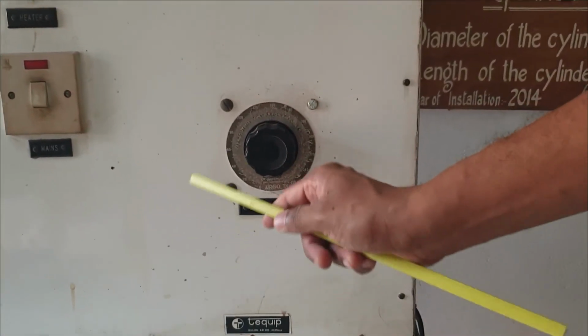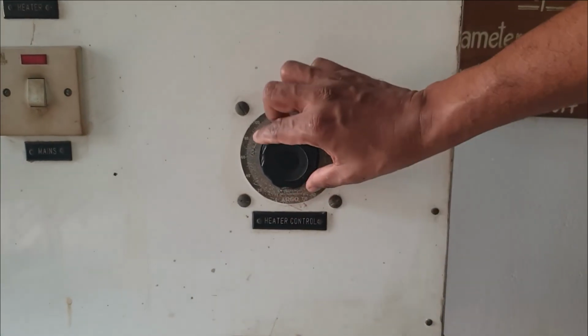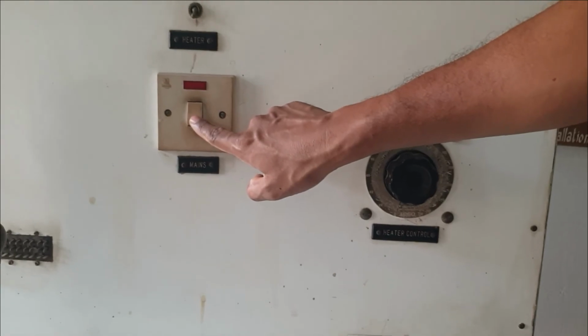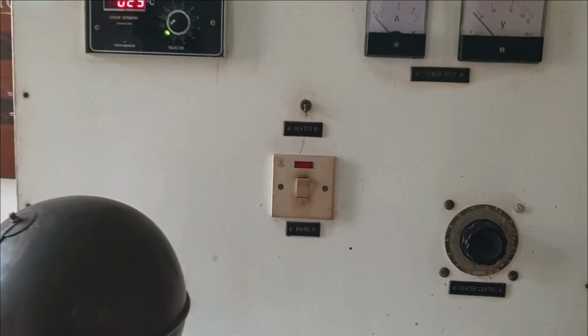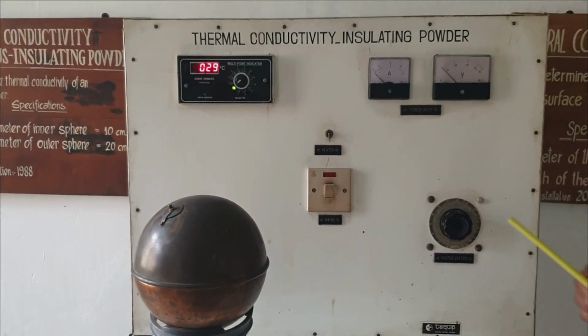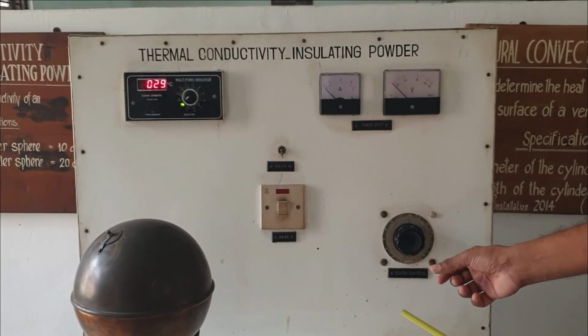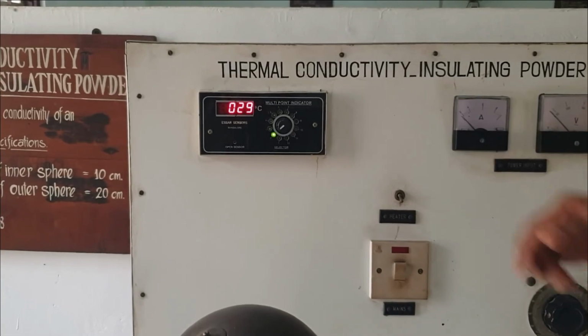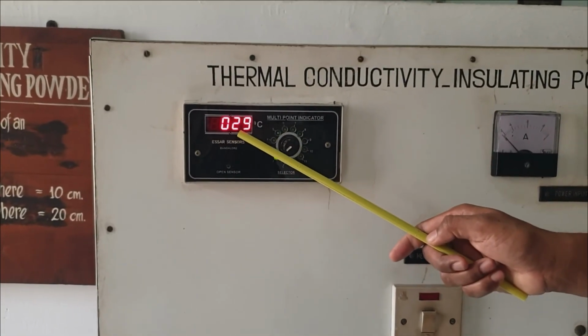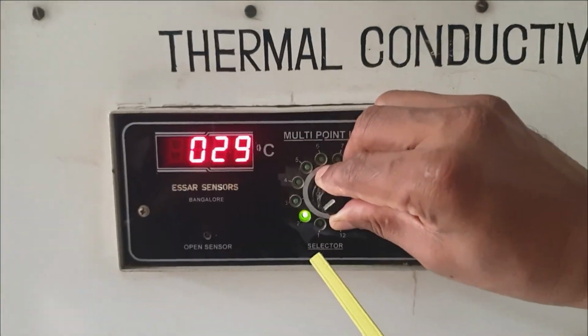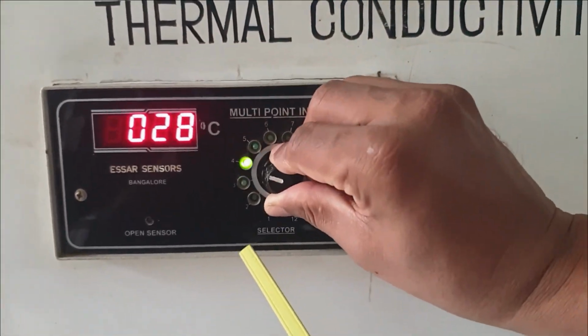Now, when we are starting this experiment, moving this dimmer-stat to different values will give us different heat inputs. So when we start the experiment, we need to keep it at 0. So the voltage, you can see there is no current passed and there is no heat input. So every temperature will be at the ambient temperature. This is a temperature selector with which we can see the temperatures at different points by changing the knob.